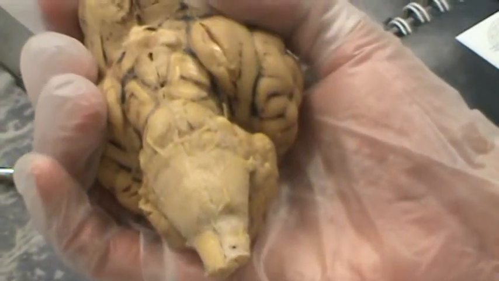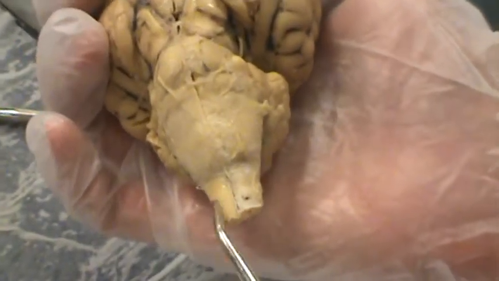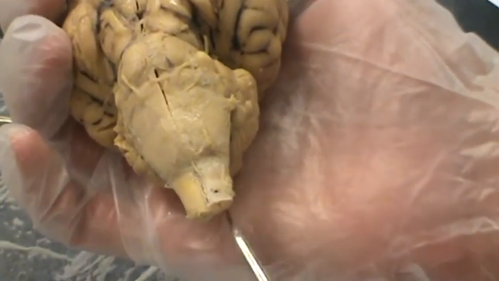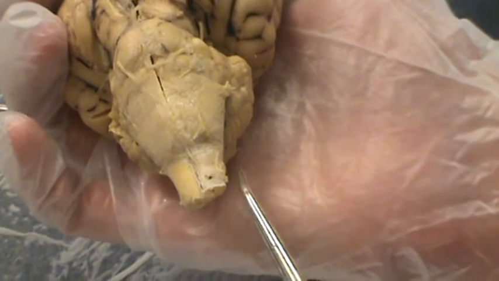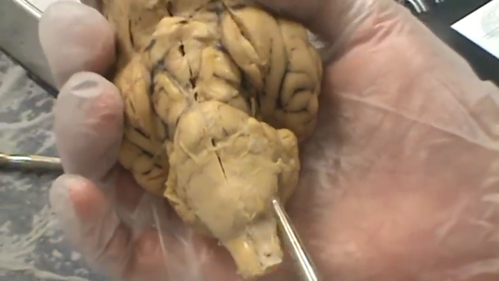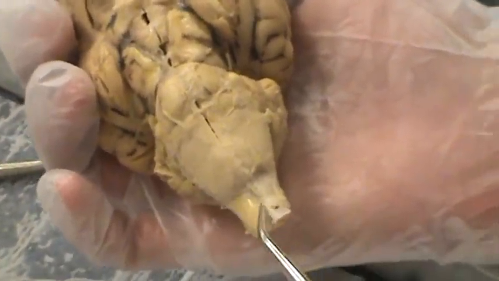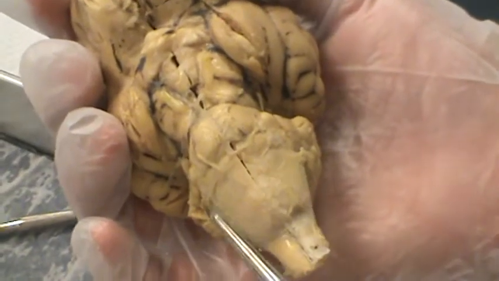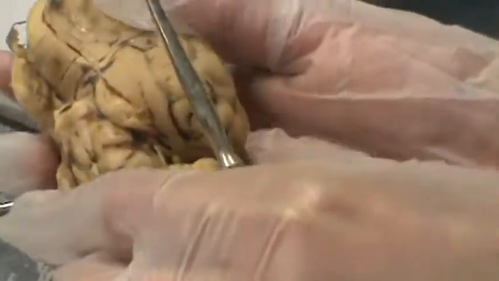And then onto the brainstem. This is the brainstem. And this is also called the medulla oblongata. This is the pons, which is above the medulla oblongata. Pons. The midbrain is right here.